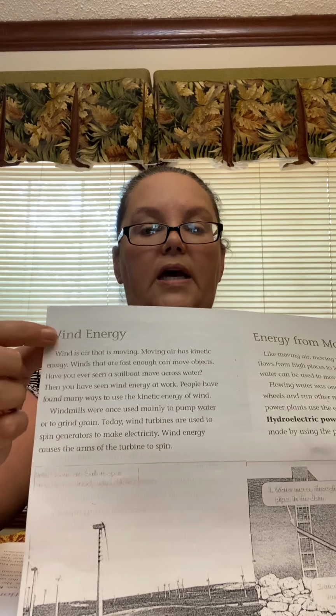Flipping, we are now looking at the page that says wind energy. Wind energy. Wind is air that is moving. Moving air has kinetic energy because at the beginning, remember, we said kinetic energy was the energy of motion, and the wind is always moving. Winds that are fast enough can move objects.